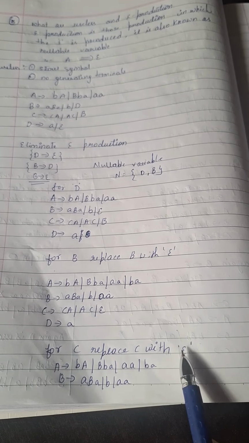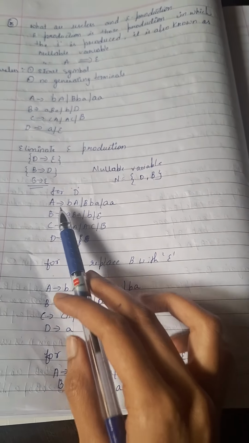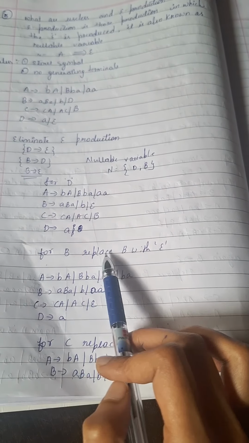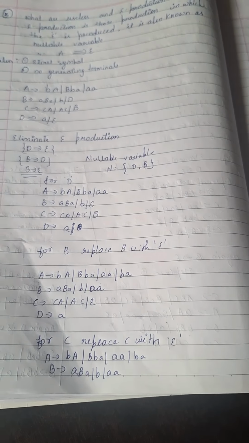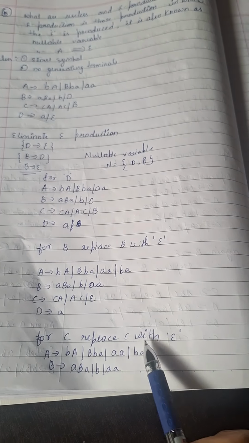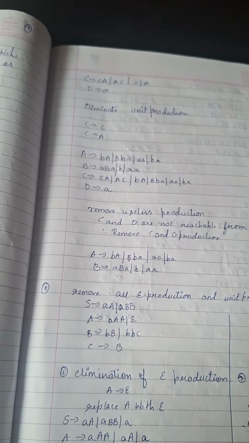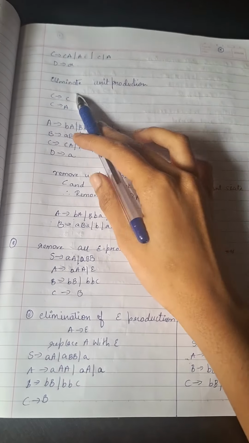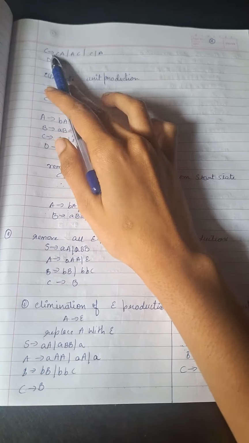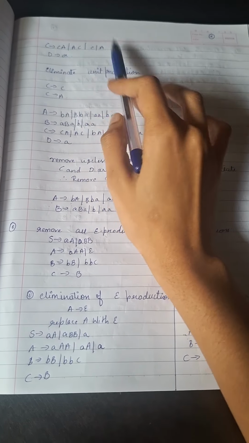And for c, replace c with epsilon. Again c is containing b, again b replace with epsilon ಆದಾಗ ಇಲ್ಲಿ epsilon ಬರುತ್ತೆ. Again c replace with epsilon ಆಗುತ್ತೆ. So you have to replace c with epsilon. Eliminate unit production. So you can see c is producing c and c is producing a.